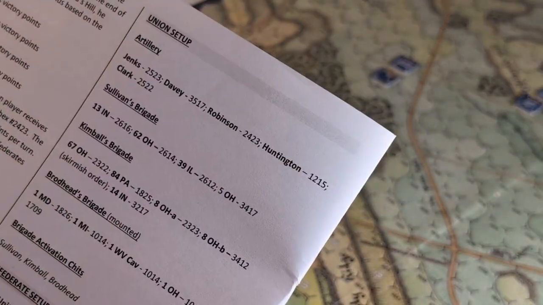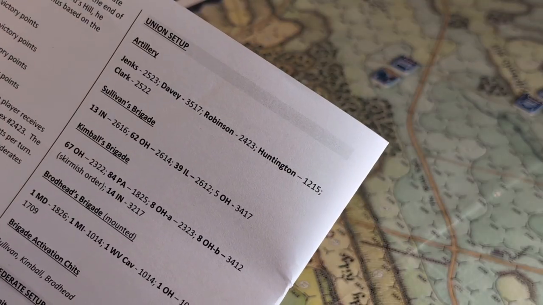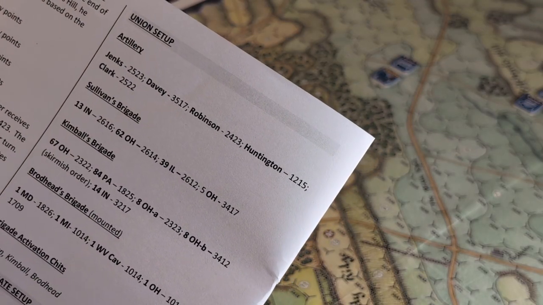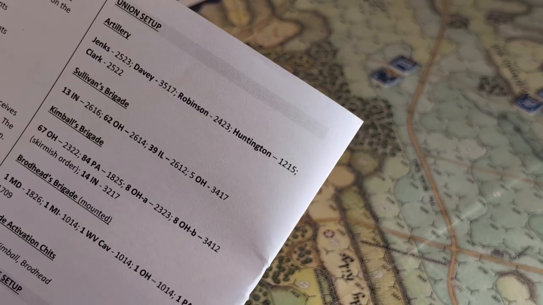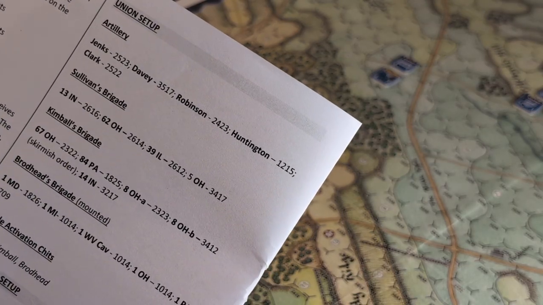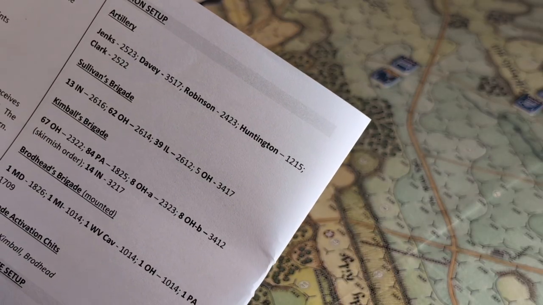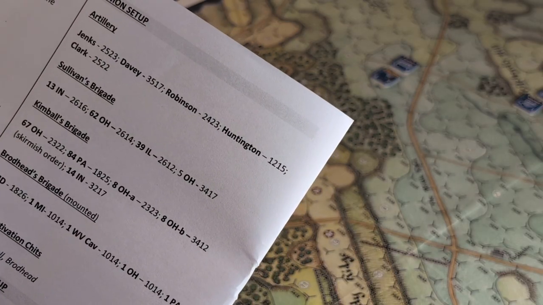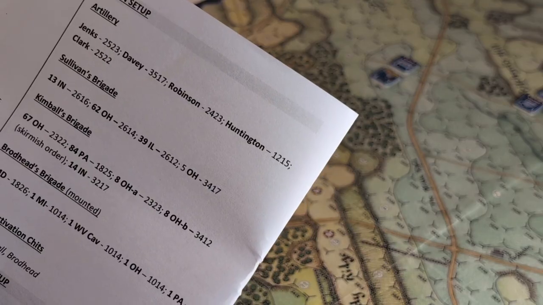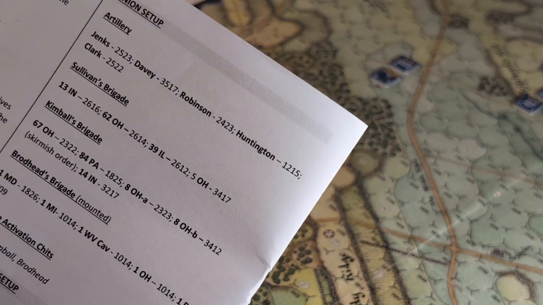Now the Pritchard Hill victory points: the Union player receives 3 victory points per turn for holding it, and the Confederate player receives 2 victory points per turn. There are 20 bonus victory points for the Confederates if they hold this hex at the end of the 6 p.m. turn.